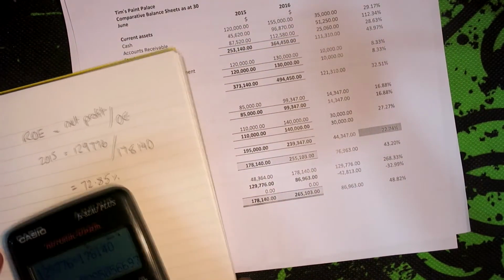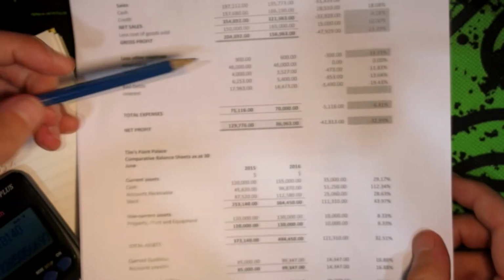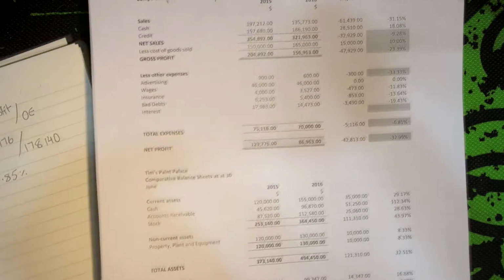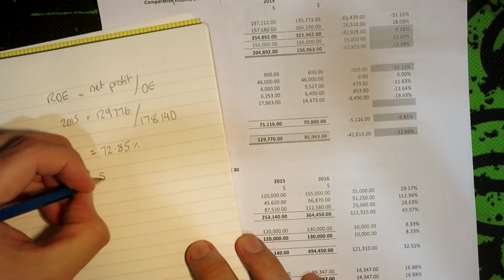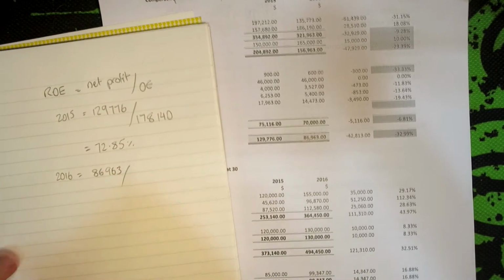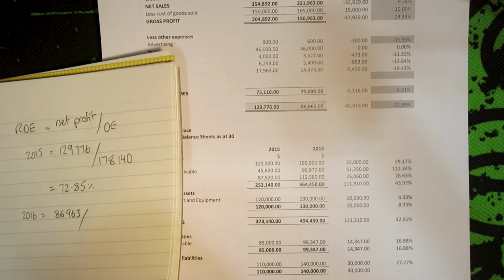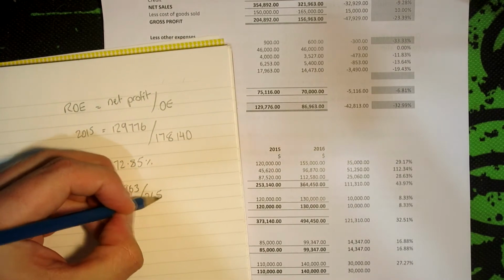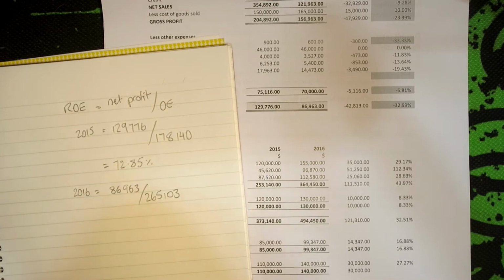So now we'll do it for 2016. The net profit figure is 86,963. 86,963 divided by, we'll go down, total owner's equity for 2016 is 265,103.